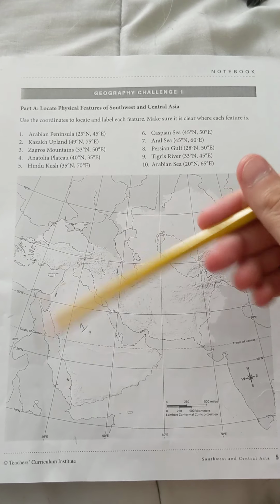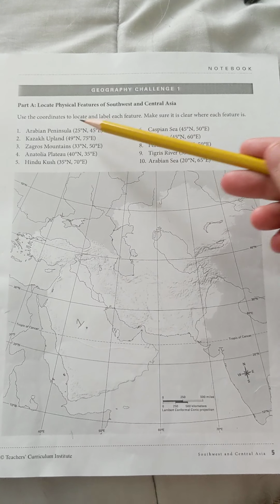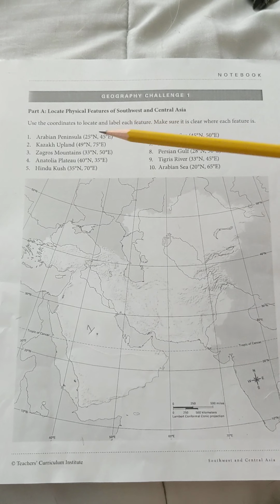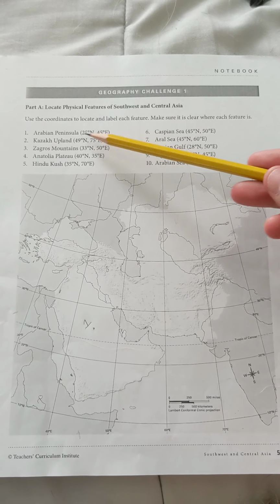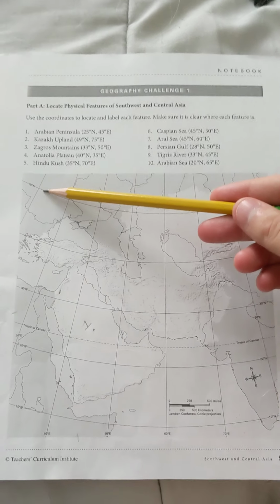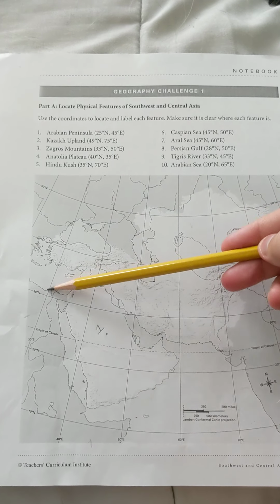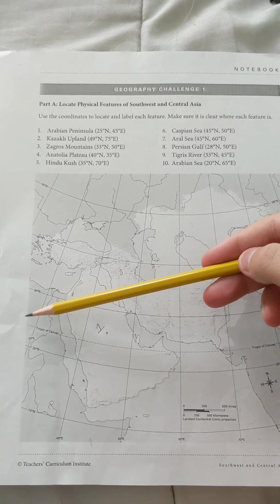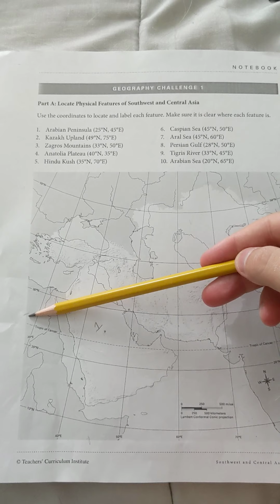And with modeling, after we've already explained what latitude and longitude is and how to look at it in the coordinates, we would go ahead and go to number 1, Arabian Peninsula. We would demonstrate how you always look at the left number, then find it on the side of the map. And since it's 10 degrees intervals, you'd go about halfway, and then the students would either mark it or they can just remember where it's at.